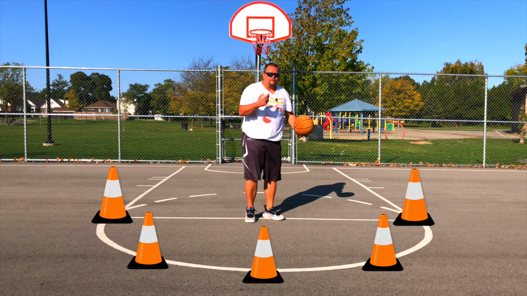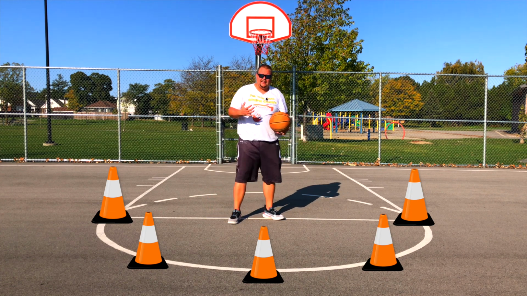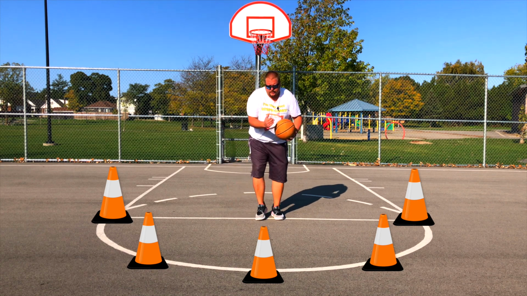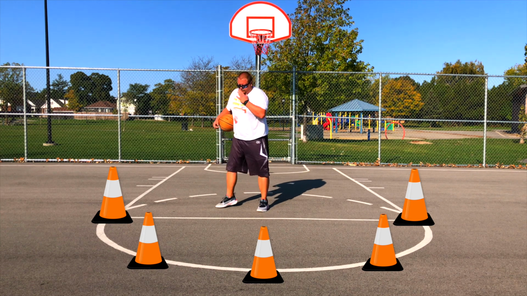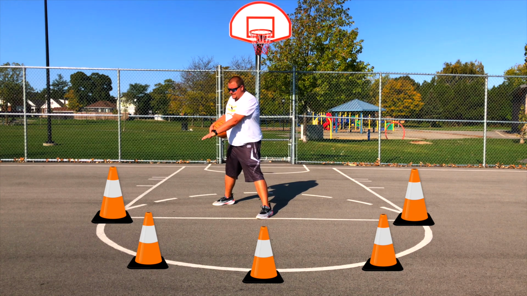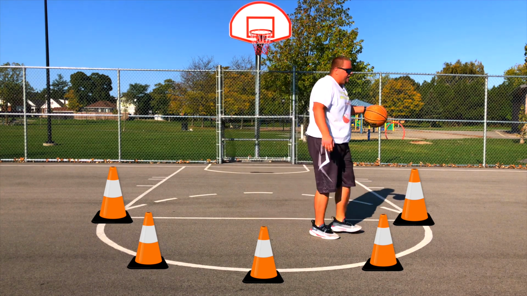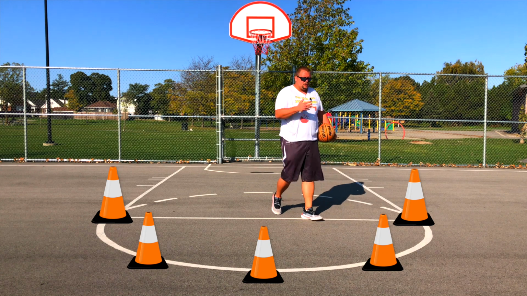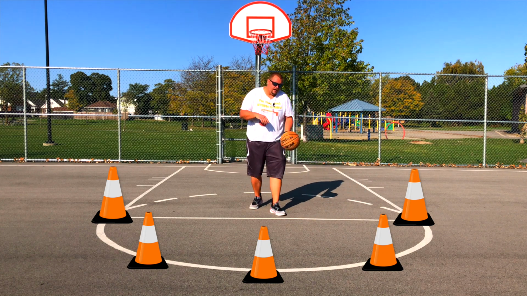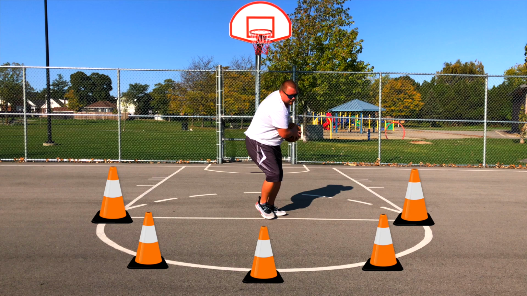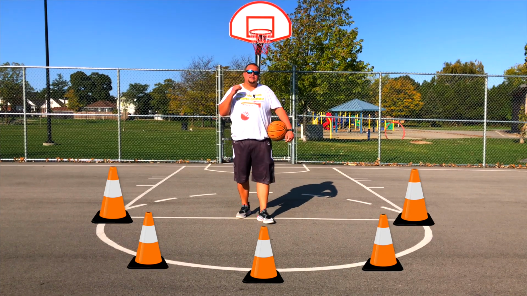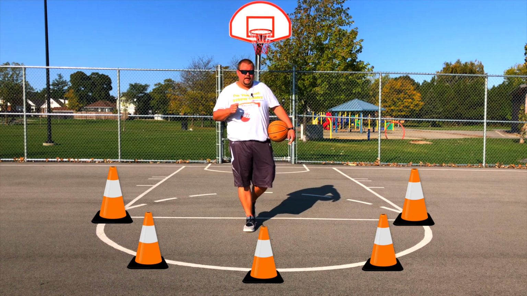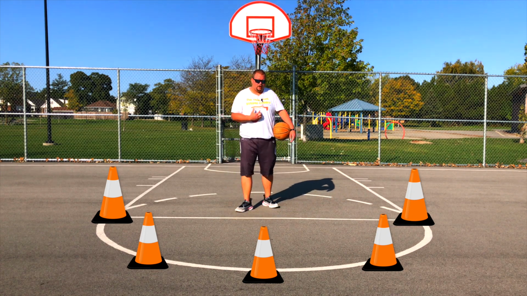Now, you could pull back for a shot, but if they're still playing tight on you, you can now jab back, which now brings that defender back because they're going to be thinking that you're going to be dribbling back. But in reality, you're wanting them to get here because now you're just going to spin off and attack that side. So really quickly, what this one looks like is jab left, jab right, jab back, and then spin off.